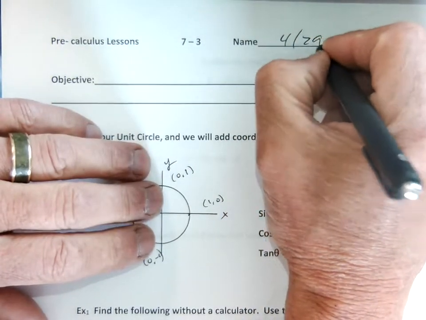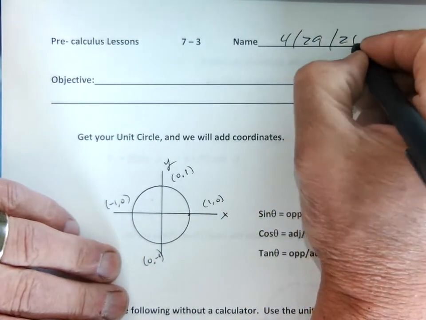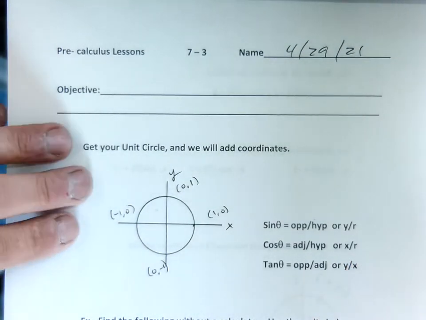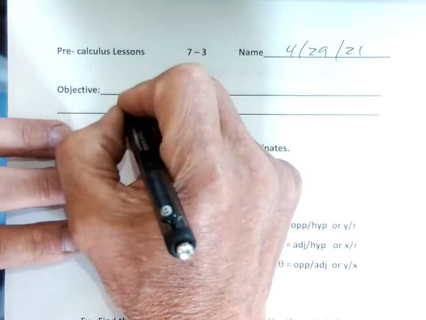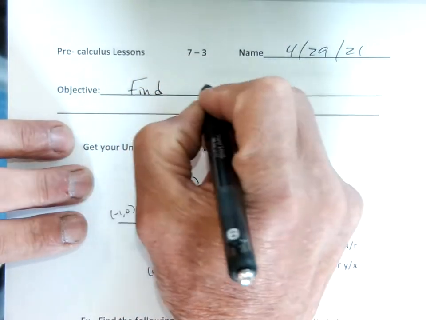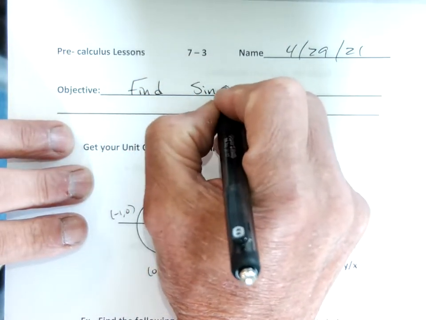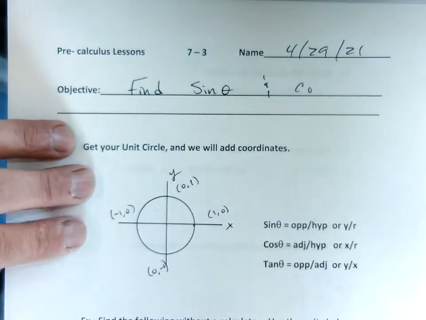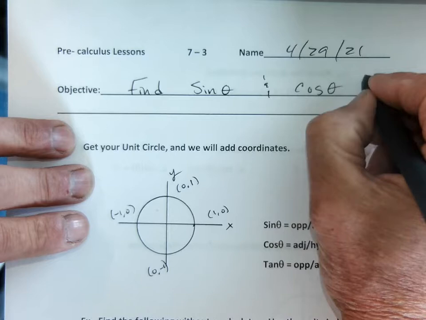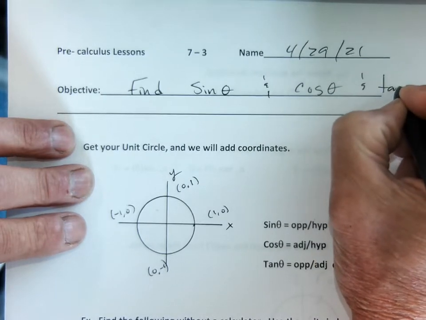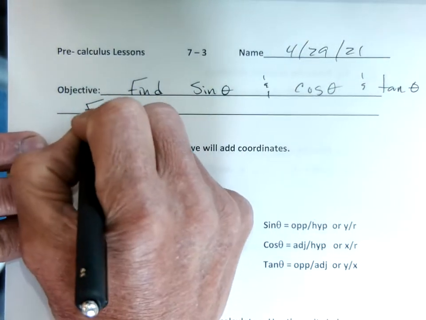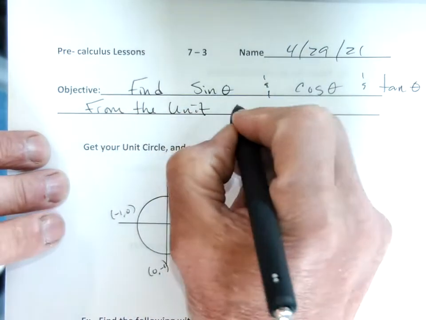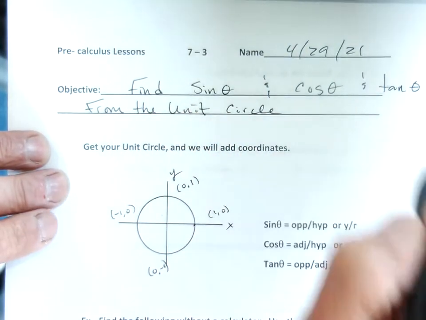429. It's a pretty easy day today. I think you'll find it's pretty easy. I want you to understand why it's easy, though. So our objective today is to find sine and cosine and tangent of theta from the unit circle. Okay?